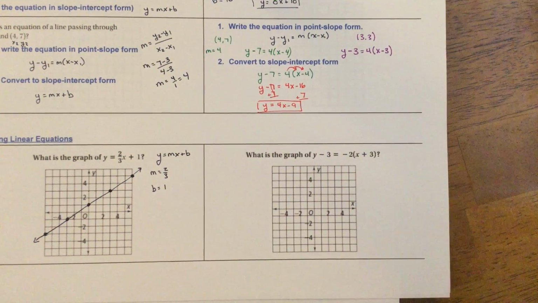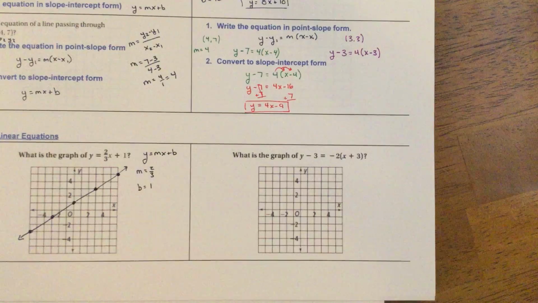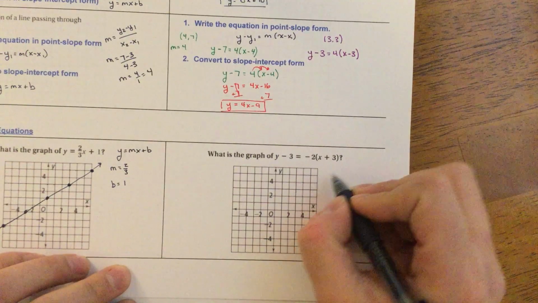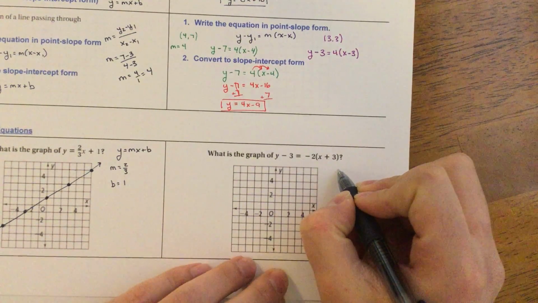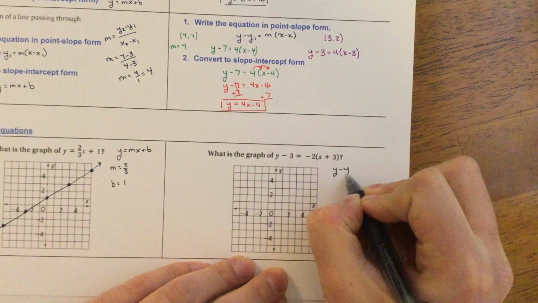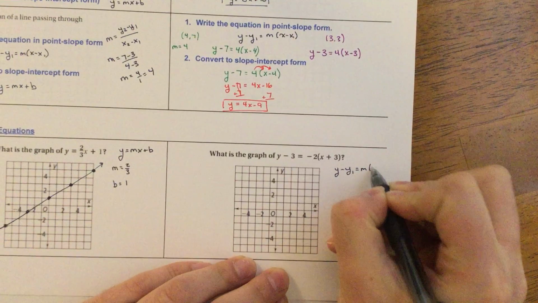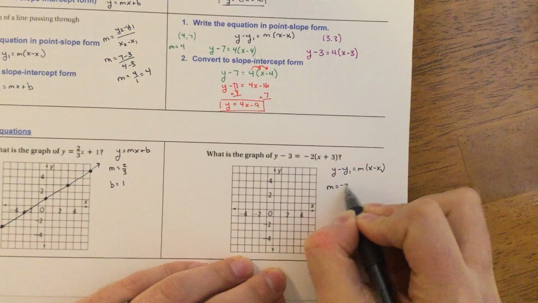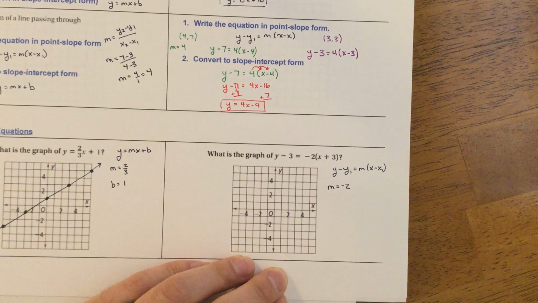What is the graph of y minus 3 equals negative 2 times x plus 3? So this is a little different. This is in point slope form. I still know the slope is negative 2, but this is where you have to be very careful.